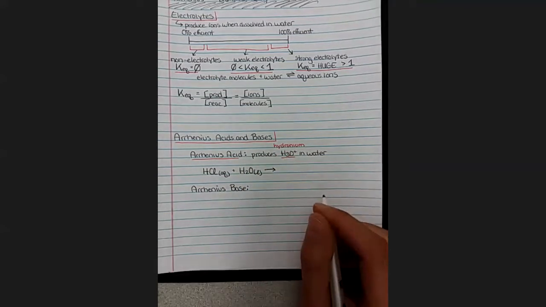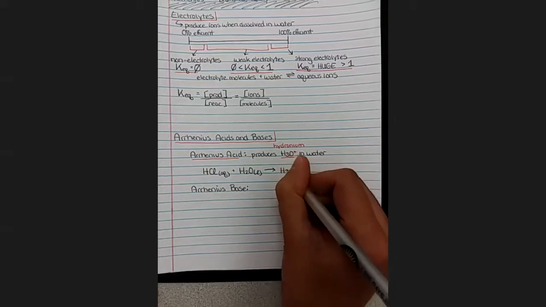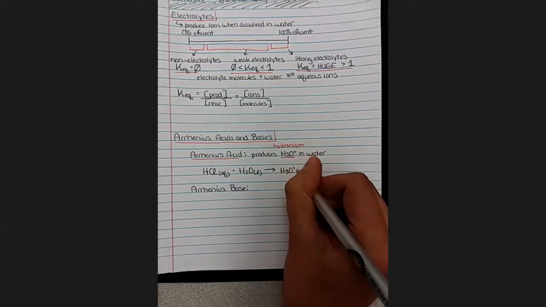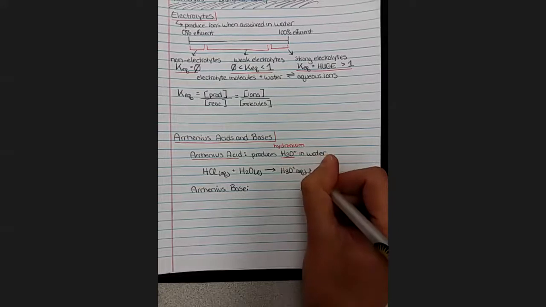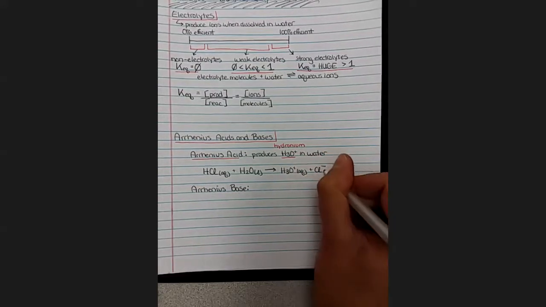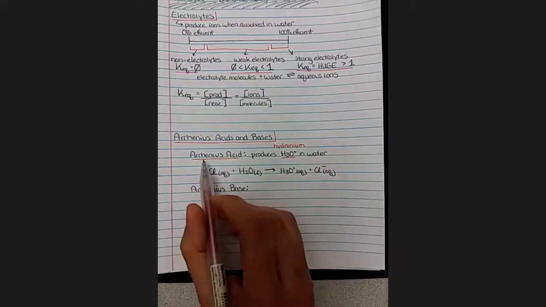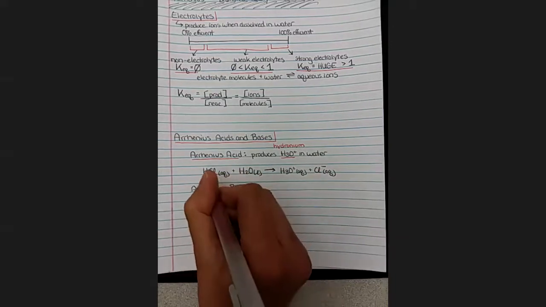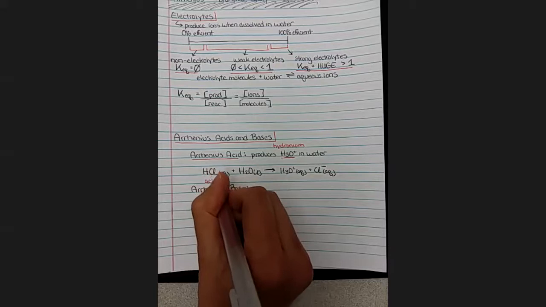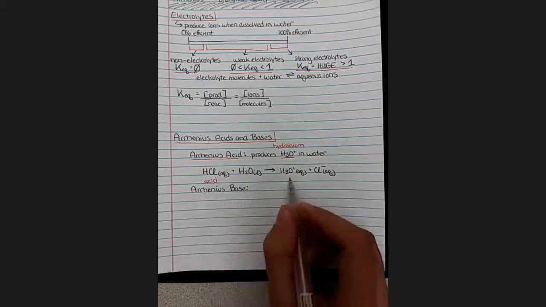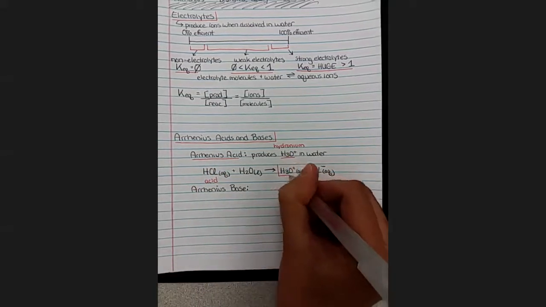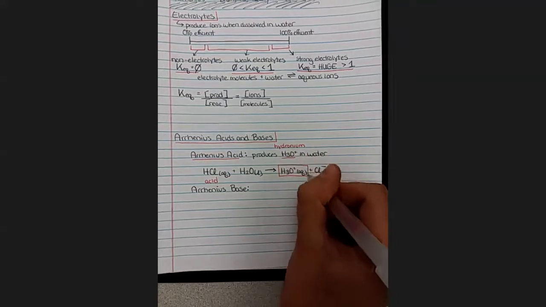And when it's put into water, it forms H3O plus, according to the definition, and there is a chloride left. So the Arrhenius acid, that's this one. Here on the reactant side, it is the one that produces the H3O plus, and there's the H3O plus.